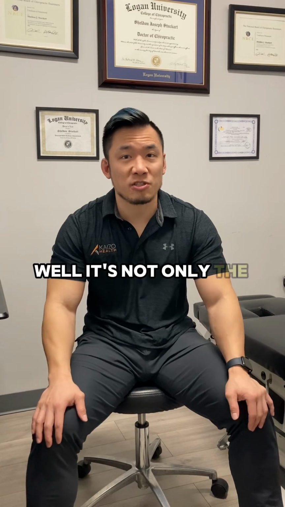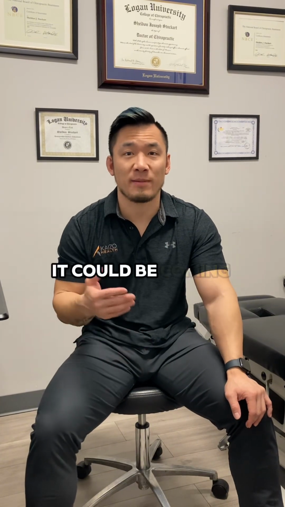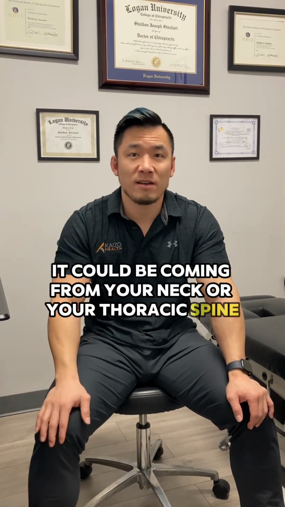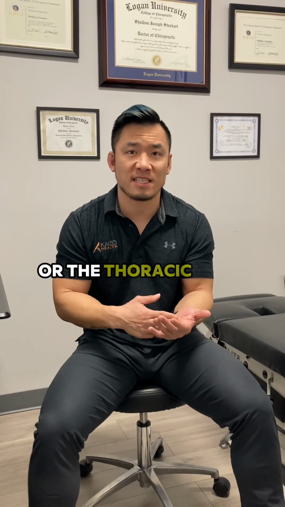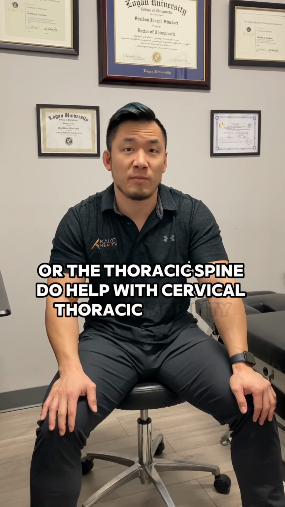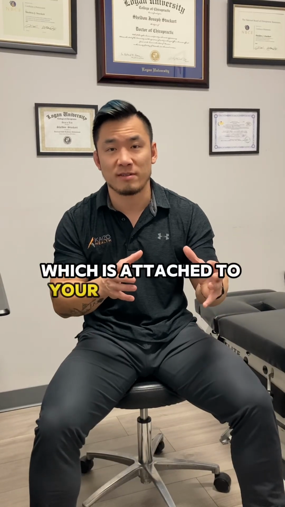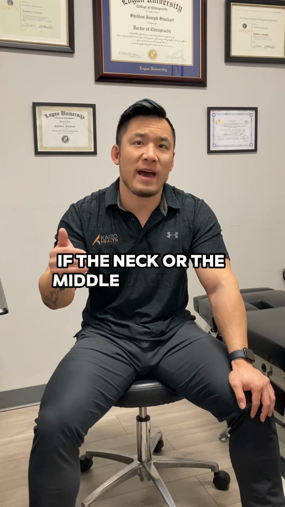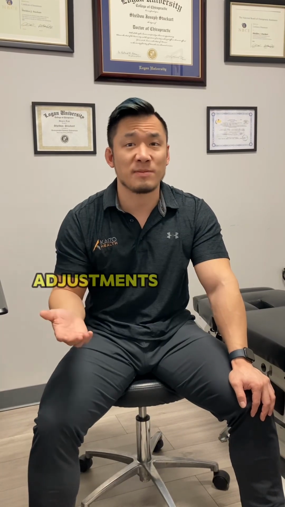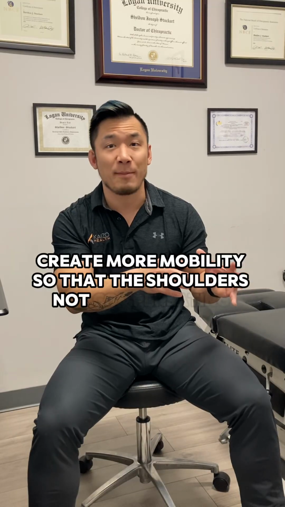Well, it's not only the shoulder that could be the root cause, it could be coming from your neck or your thoracic spine or some part of your scapular plane. Adjustments for the cervical spine or the thoracic spine do help with cervical thoracic mobility, which is attached to your scapular and shoulder girdle. So basically, if the neck or the middle back is not moving the way it should, adjustments will help open the spine up, create more mobility so that the shoulder is not compensating anymore.